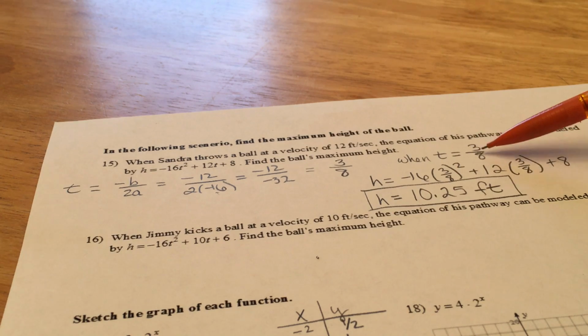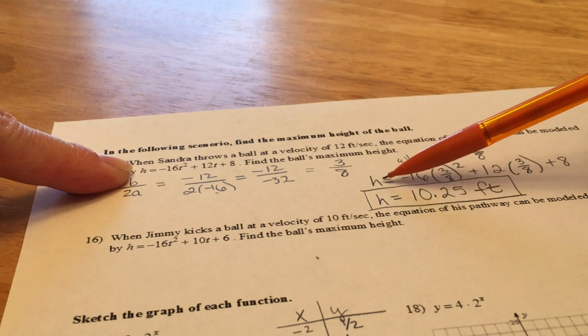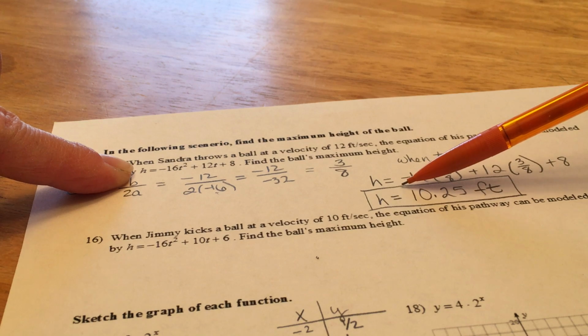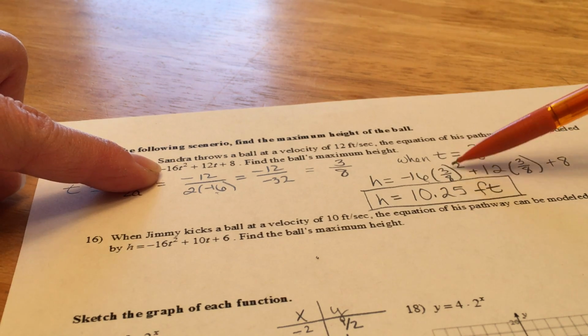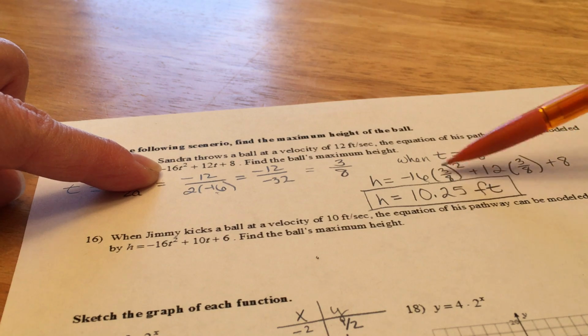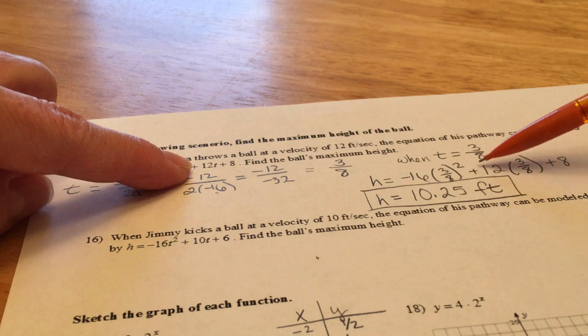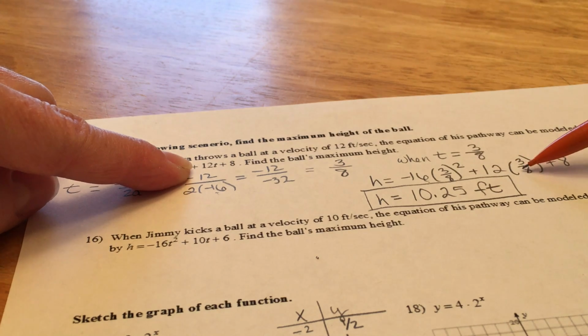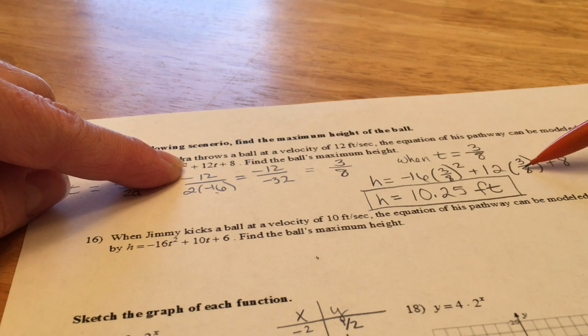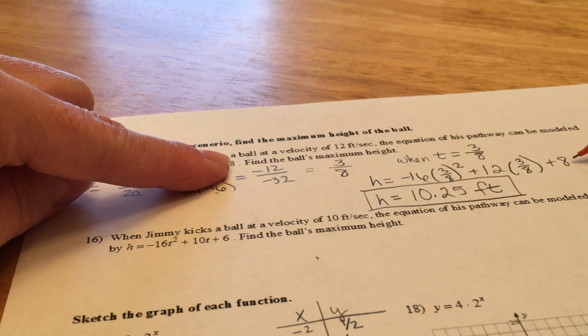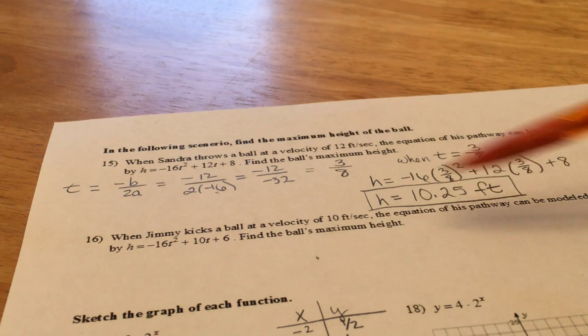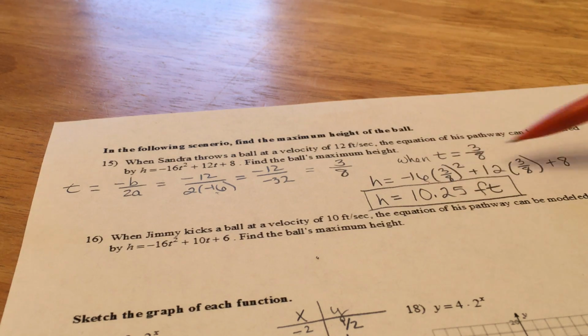So 3/8 is t. So if you look at the function they gave me, h equals negative 16 t squared. Well, I took t out and I put 3/8 in its spot, plus 12t. Again, I took t out and I put 3/8 in its spot, plus 8. Then all I did was type that in my calculator. I let my calculator do all the work for me, and it spit out 10.25. It did not tell me feet, but please make sure with a story problem that you always have a unit.